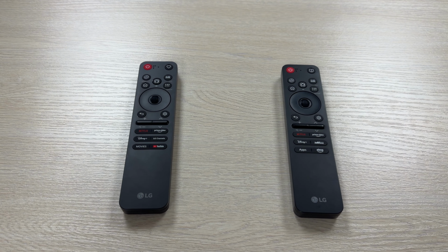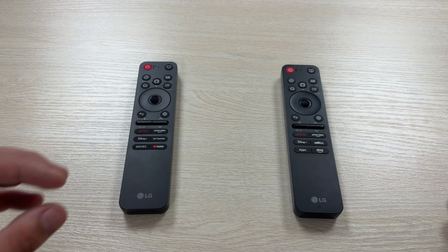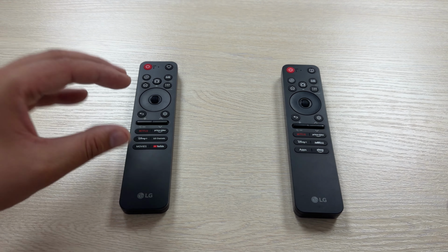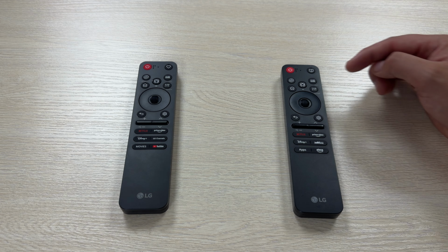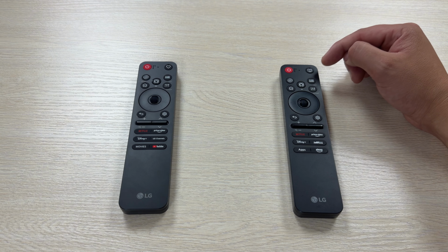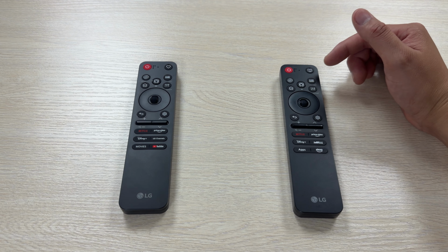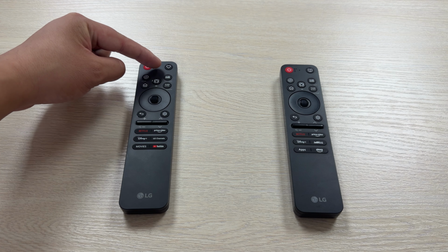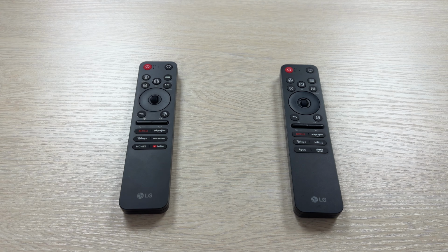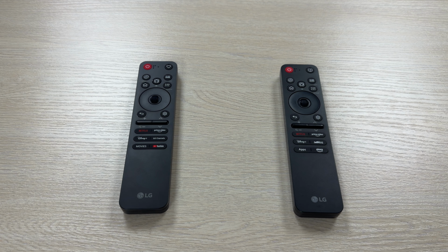So let's look at the differences that the 2025 AI Magic Remote has compared to the brand new 2026 AI Magic Remote. Now I'll only highlight the differences that the Magic Remote has. Everything else pretty much stays the same. So at the very top you had an accessibility to your shortcut functions on vision and hearing on the 2025 Magic Remote. On the 2026 you have a customizable button, and we'll talk about the features in which you can customize on the LG Smart TV.